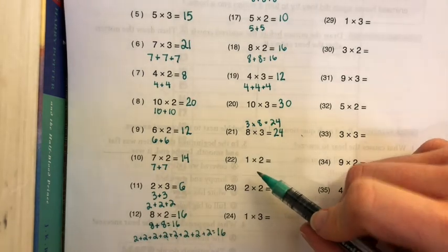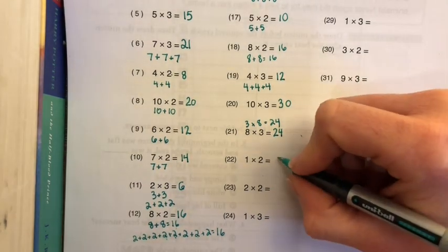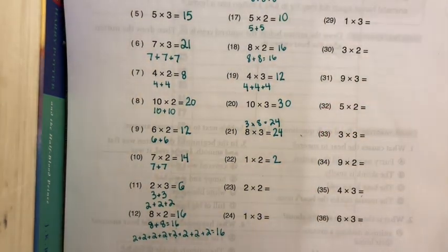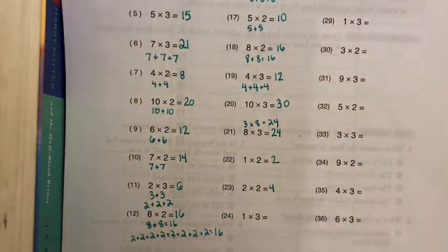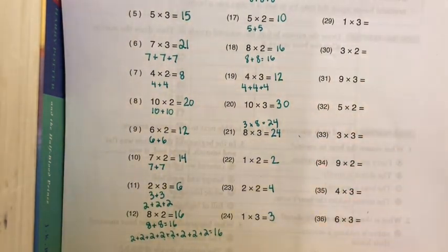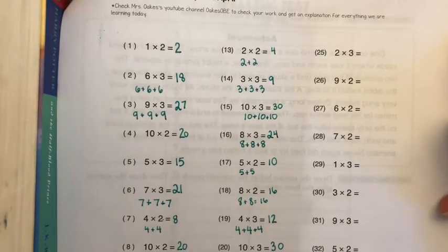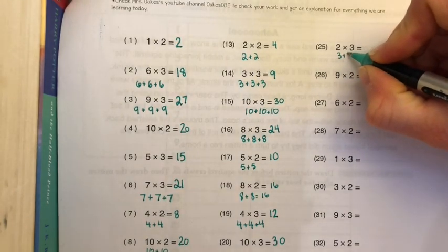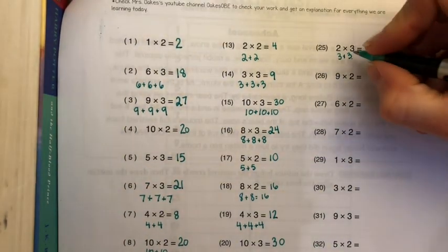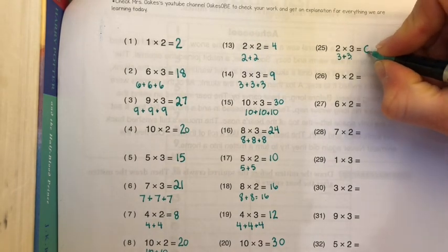You could do either. 1 times 2, one group of 2 is 2. 2 times 2, we did that one up top, but 2 groups of 2 is 4. 1 times 3 is 3. 1 group of 3 is 3. Now let's move on to these ones right there. Okay, 2 times 3, so again, that's 3 plus 3. 2 groups of 3 is going to be 6.